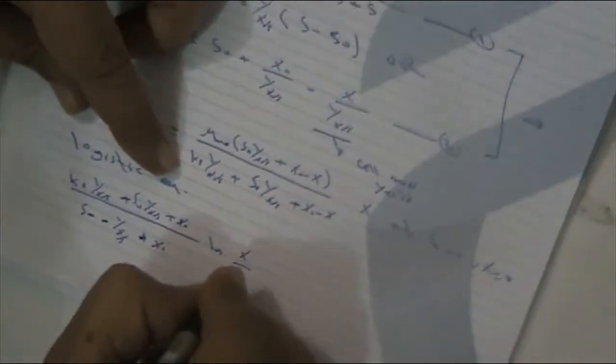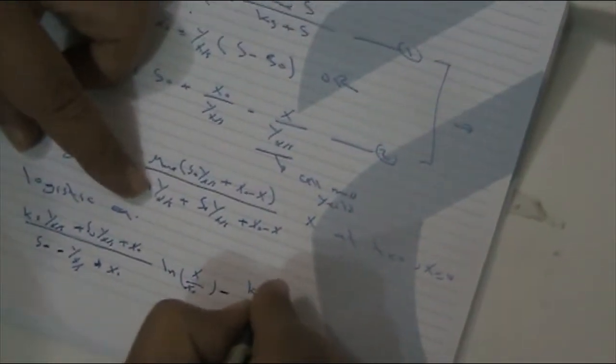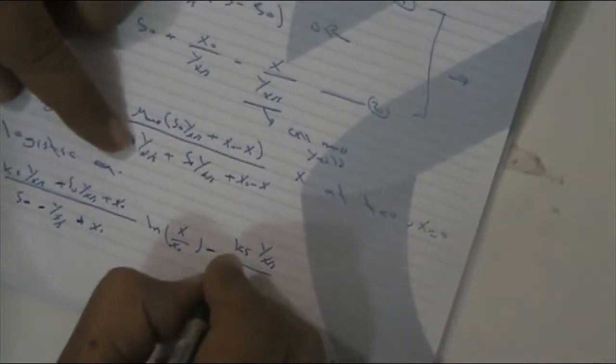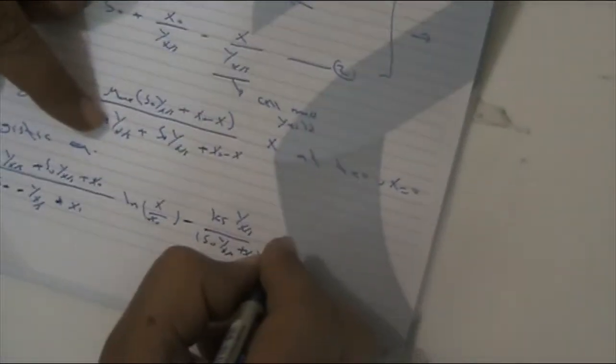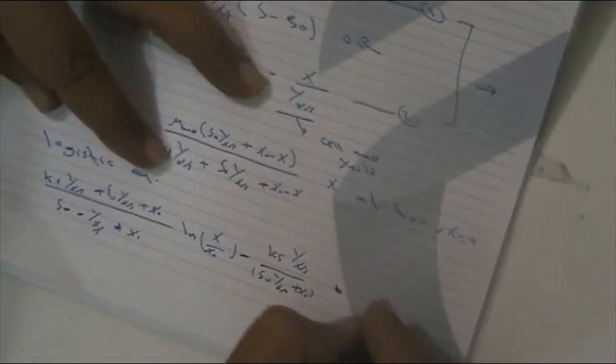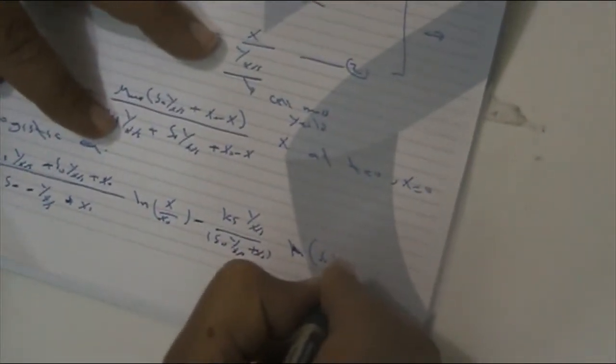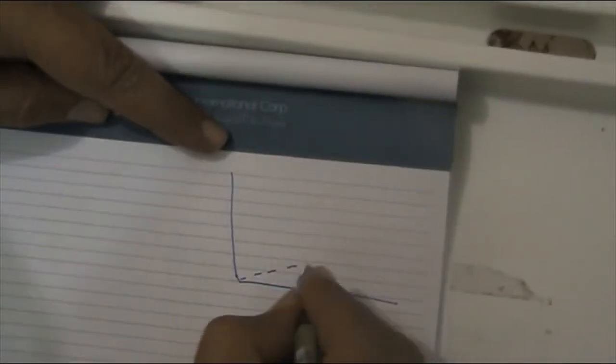This will be ln x over x naught minus ks yx over s over s naught yx over s plus x naught ln s naught yx over s plus x naught minus x multiplied by syx over s, and this can be represented as a graph here, and this will be x with time.